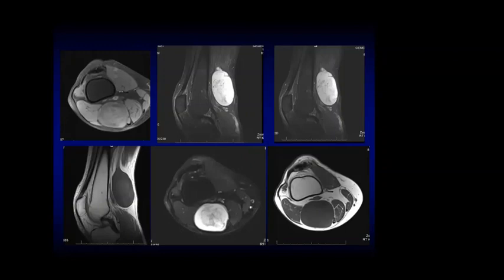Okay, do you see any characteristic MRI images or features? يعني hypo on T1, hyper on T2 with enhancement after IV contrast. Okay, so what do you see here?